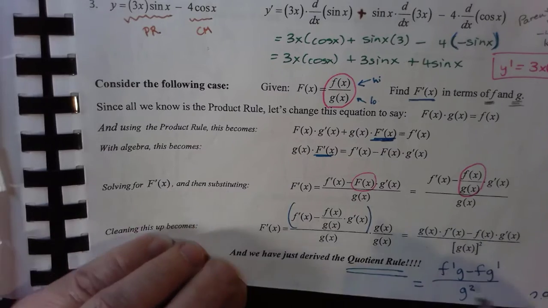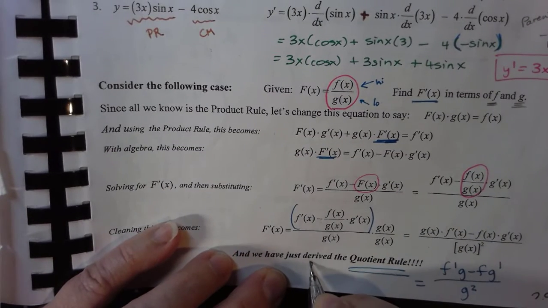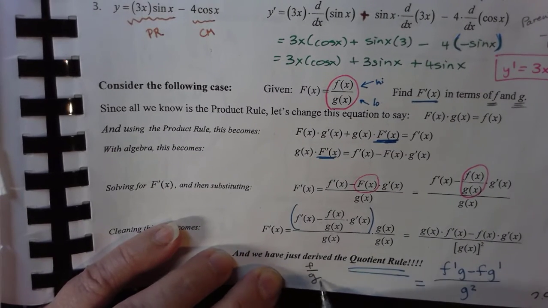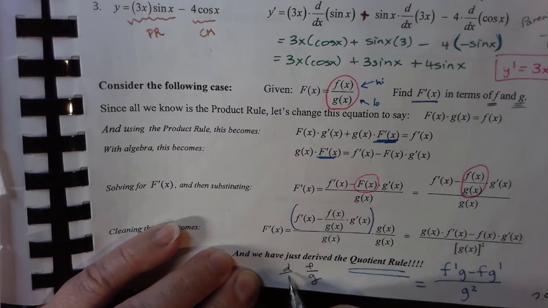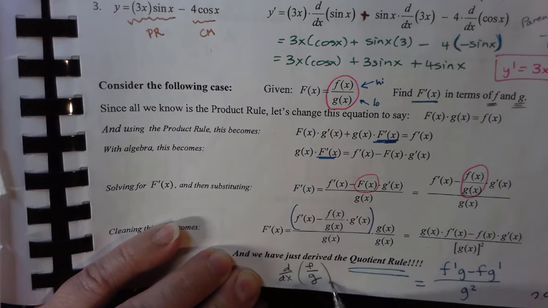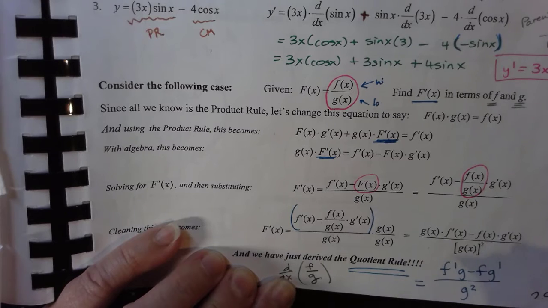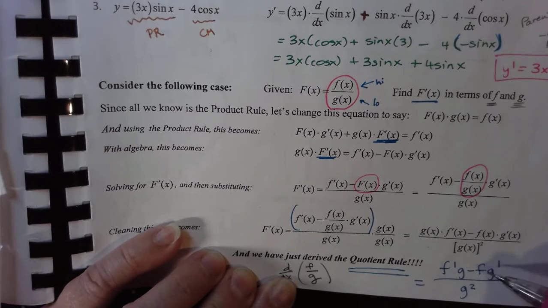So if I have f over g, then the derivative with respect to x of f over g is f prime g minus f g prime over g squared.